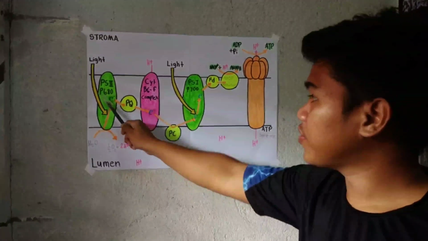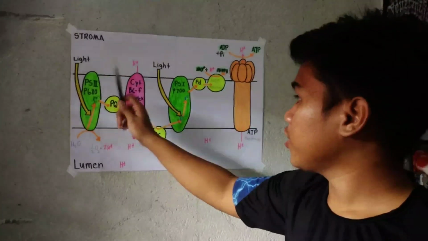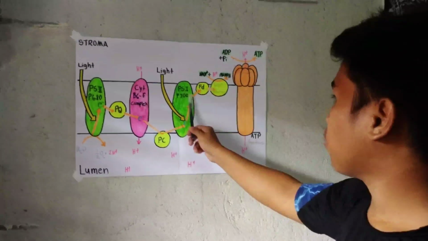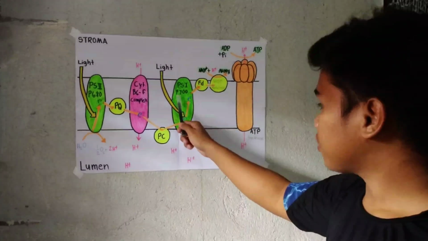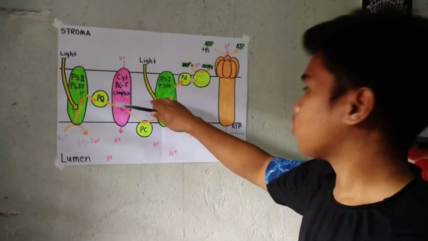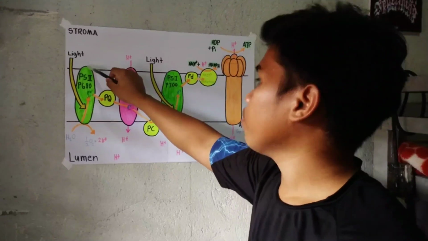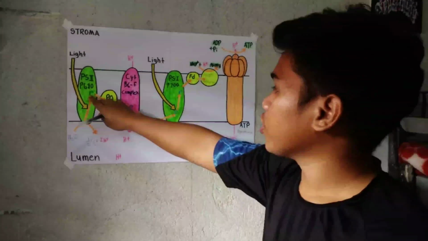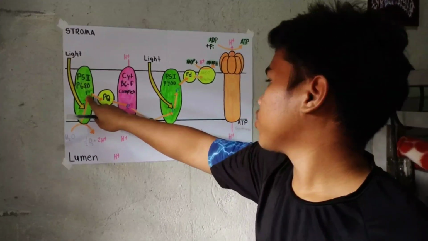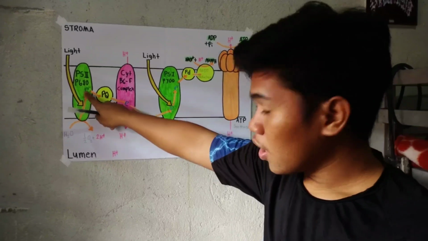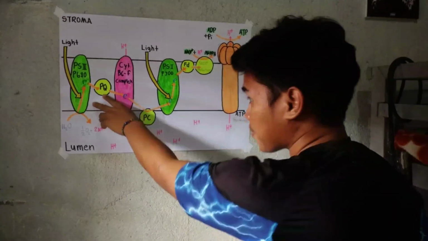Photosystem 2 is also called P680 because this is the maximum wavelength that this photosystem can absorb. And photosystem 1 is also called P700 because this is the maximum wavelength that this photosystem can absorb. So let's start with the process. In photosystem 2, the electrons will be excited when the light hits them and will go to PQ, or the plastoquinone.